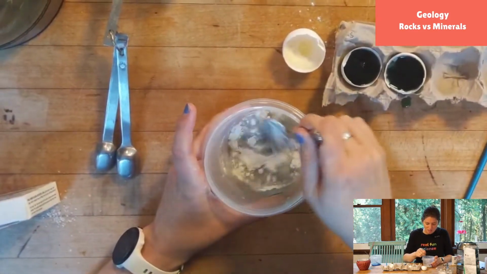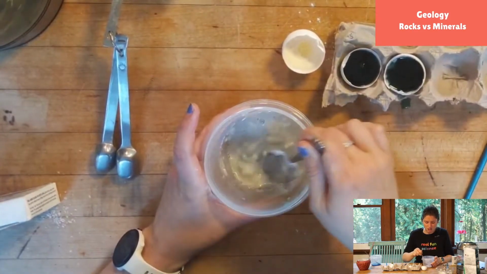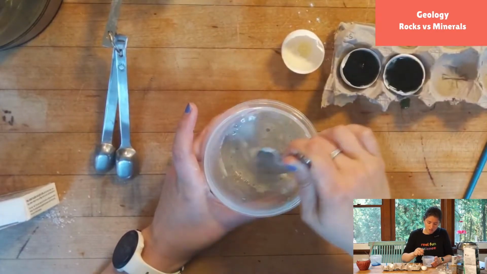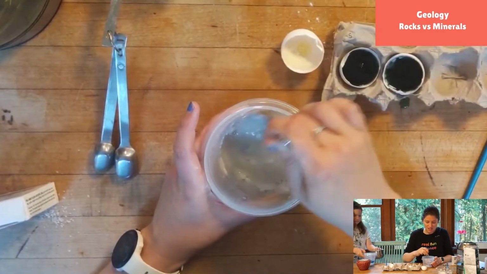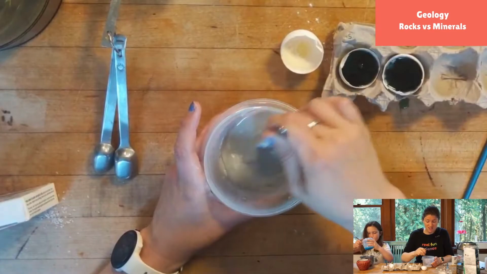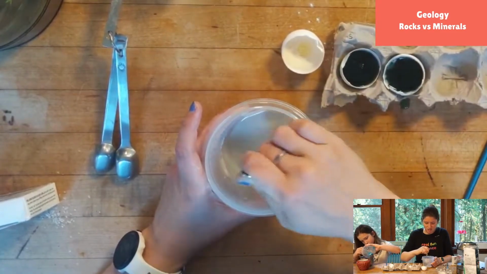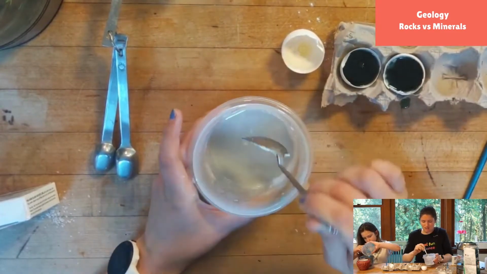Now this is multiple types of minerals all mixed together. And so when you have multiple minerals mixed together, that's when you get a rock instead of a mineral. That's really the difference. I'm going to mix it up really nicely.